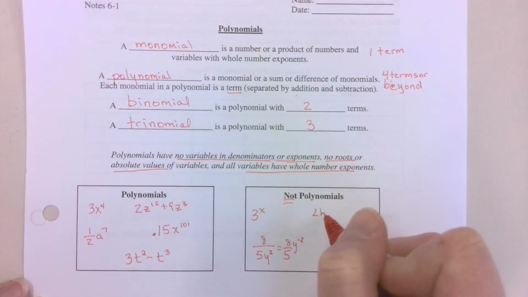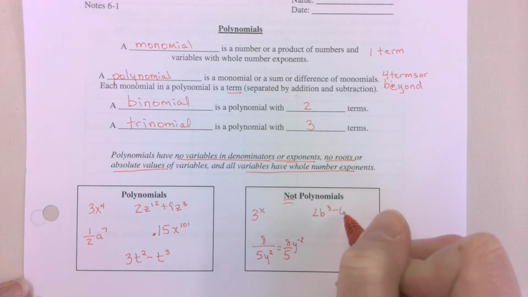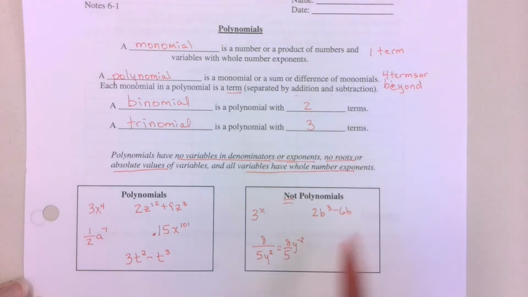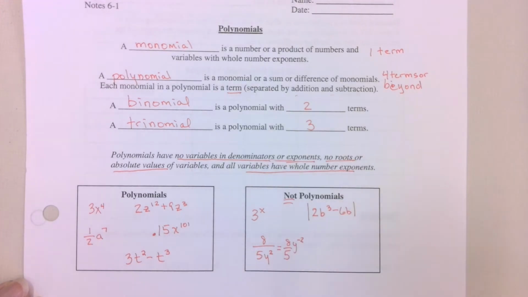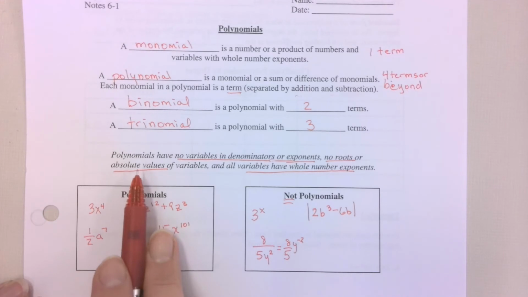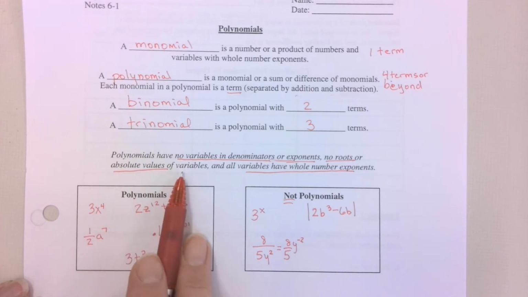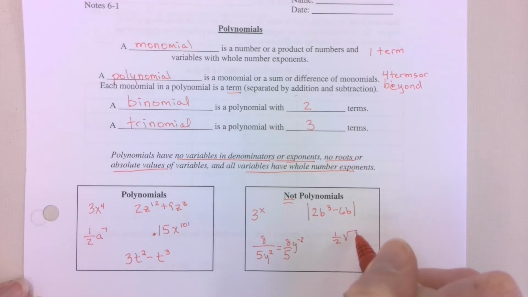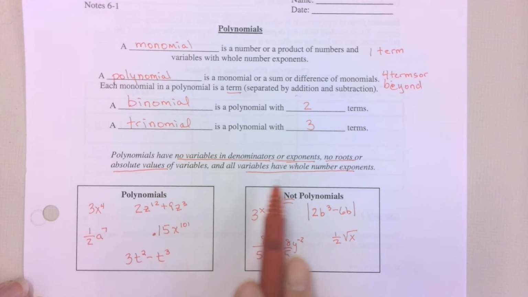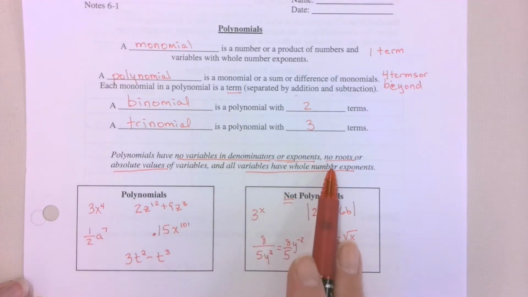All right, other rule breakers. If I have 2b to the third minus 6b, that is okay. But the minute I have variables in absolute value signs, that is no longer a polynomial. So I may not have any absolute values of variables. I have this 1/2, but the issue is I have the square root of x. So no roots.